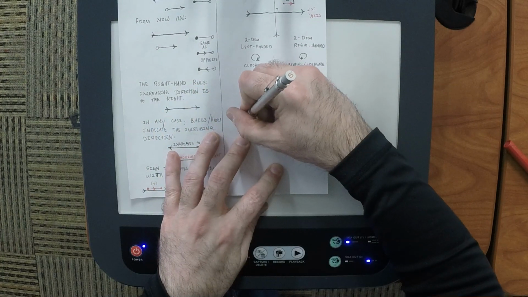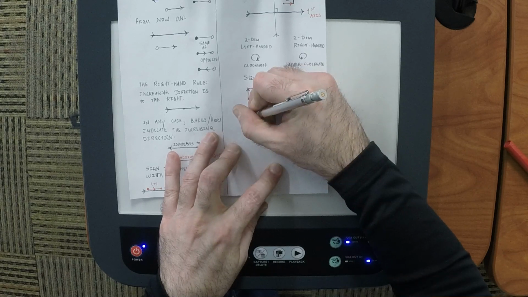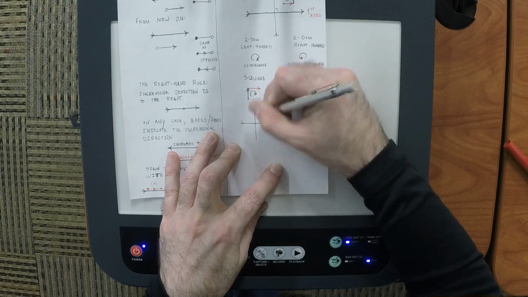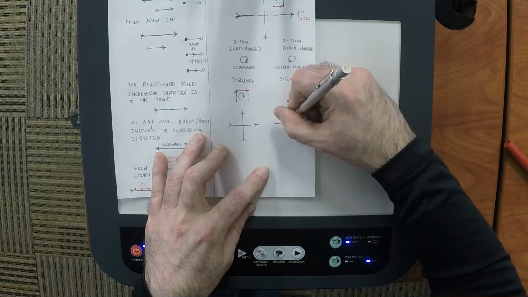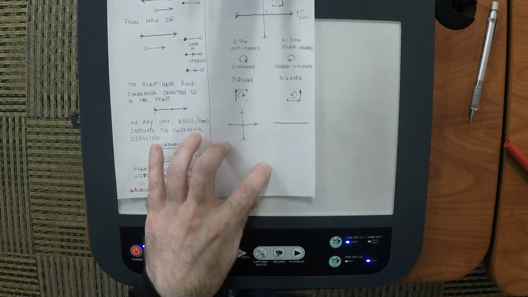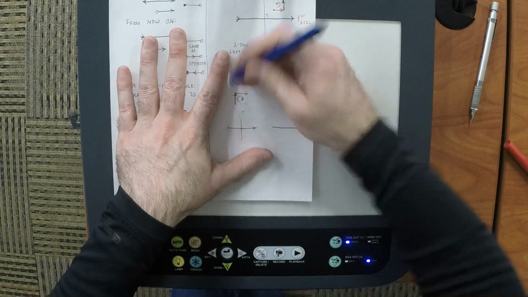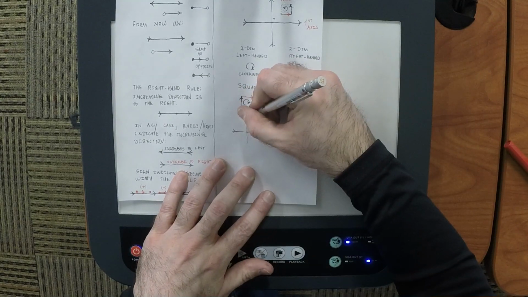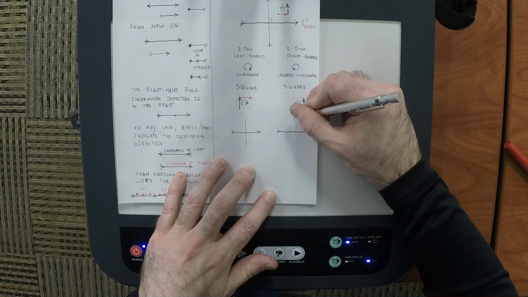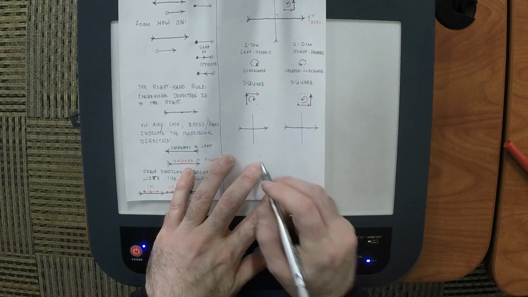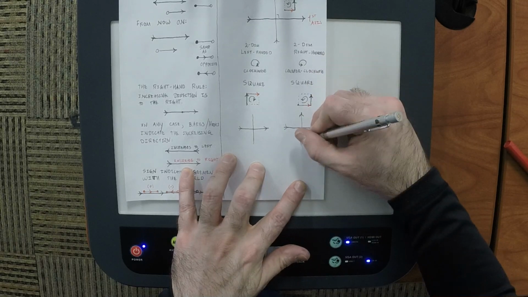So drawing these in this way, for this one, the right-handed system is like this.